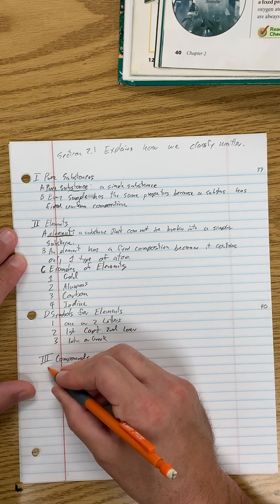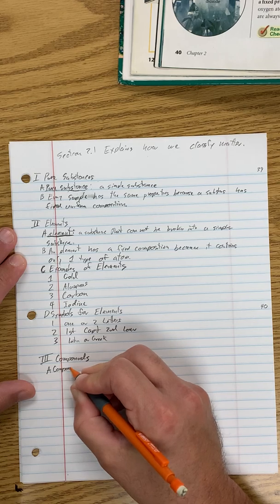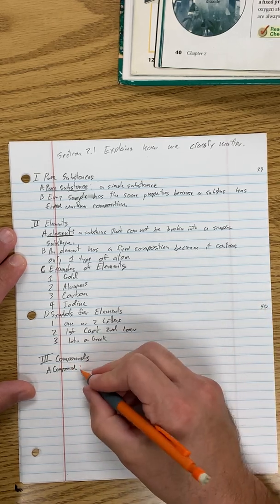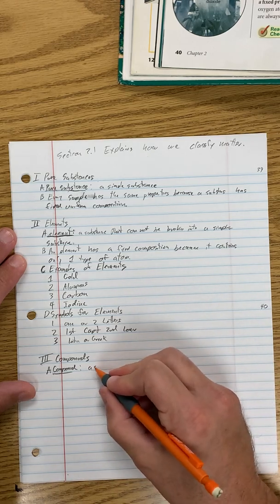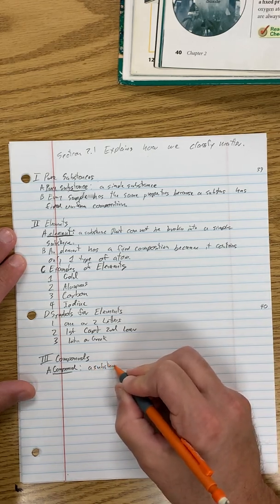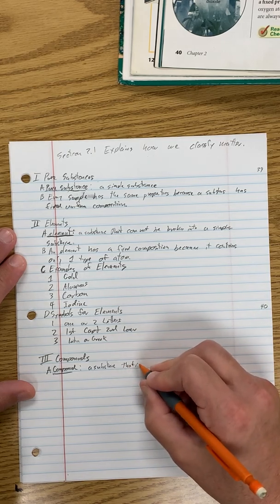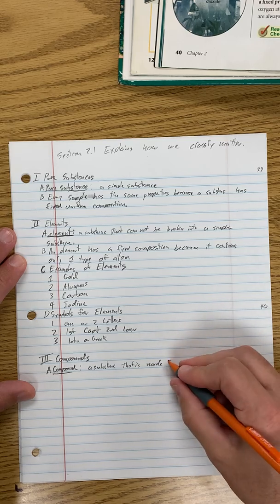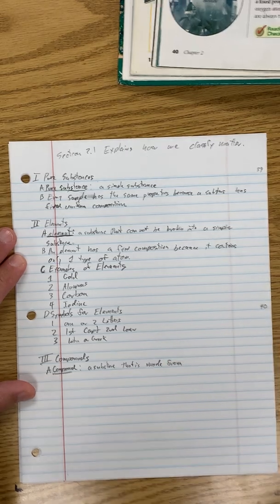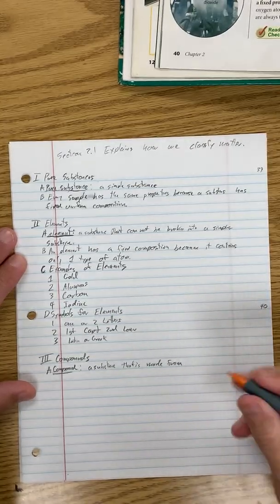So it's an A, and that is compound. Okay, that is a vocab term, so I'm going to underline it. Okay, a substance. Okay, a compound is a substance that is made from, oh, no worries, guys. A substance that is made from 2 or more simpler substances.